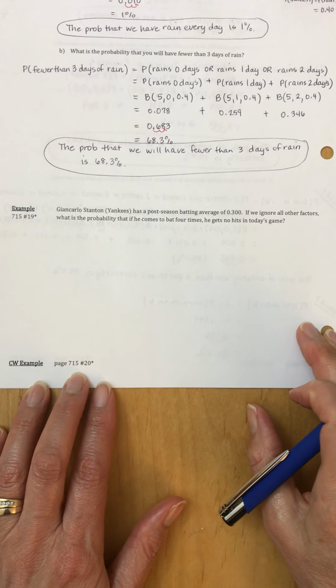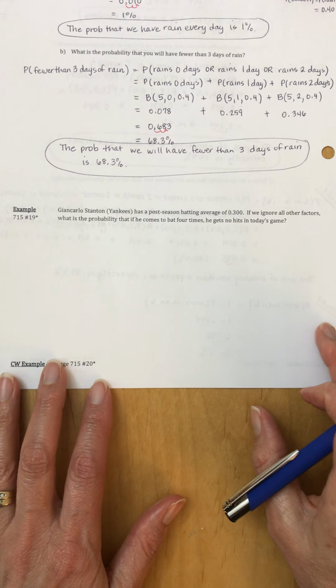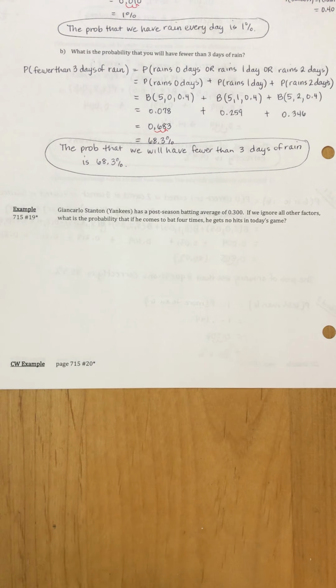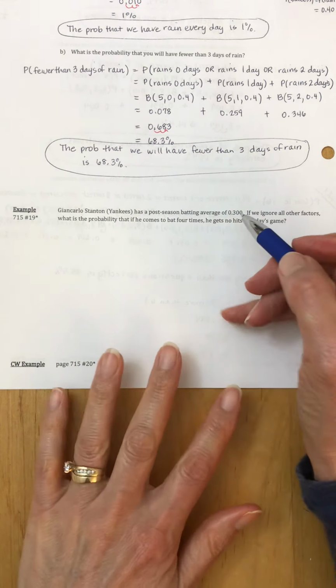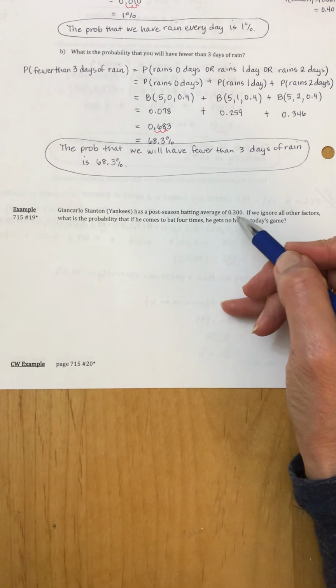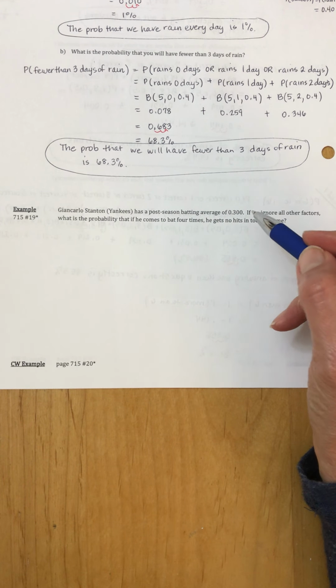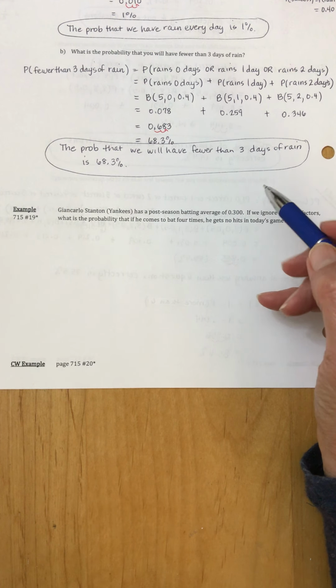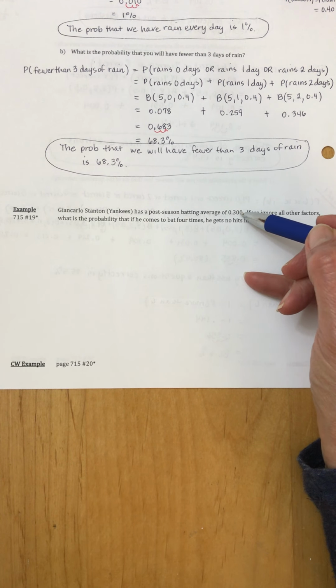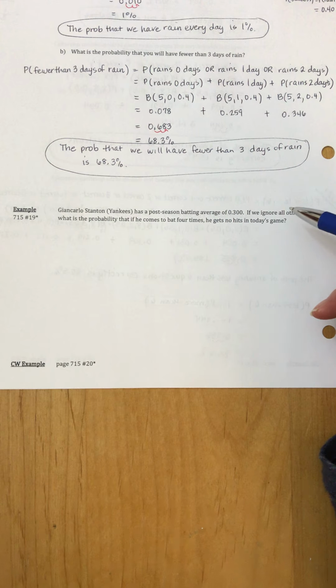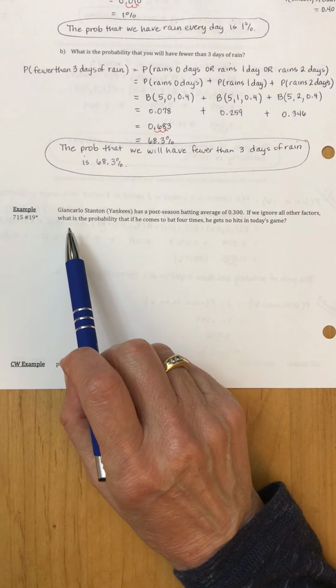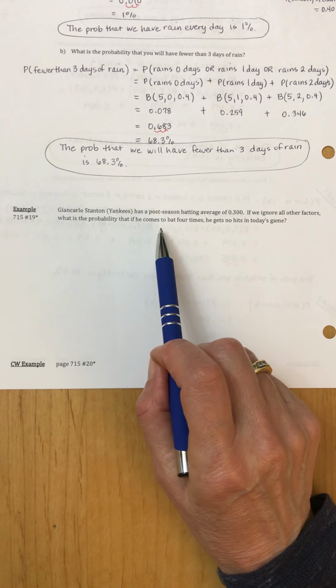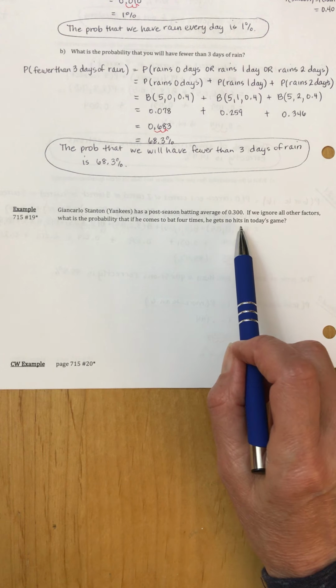All right, last problem is on Giancarlo Stanton of the Yankees. He has a postseason batting average of .300. So notice that batting average is just a percent, the number of times you hit the ball over the total number of times you're at bat. So really we would say 30% of the time he hits the ball and gets on base. Okay, if we ignore all other factors, so there's all kinds of issues that come into this, but we're going to ignore them. What is the probability that if he comes to bat 4 times, he gets no hits in today's game?